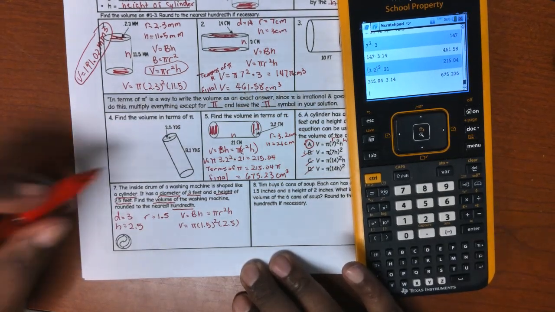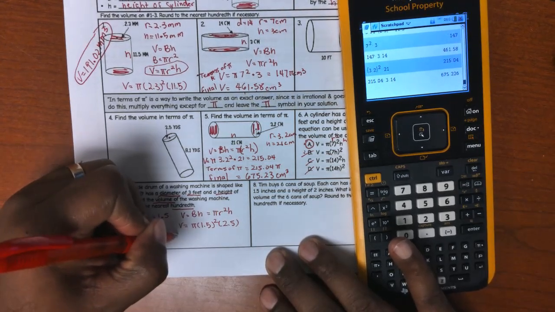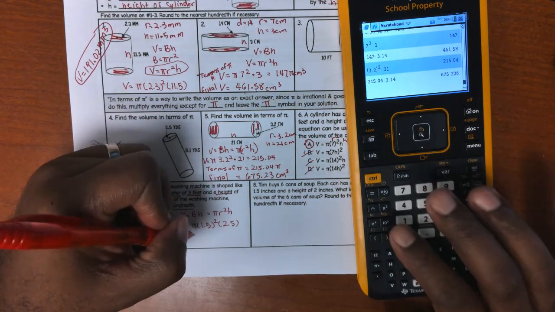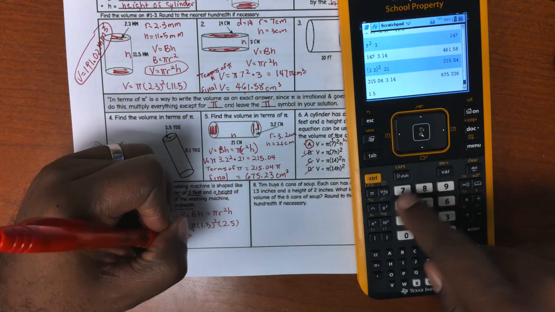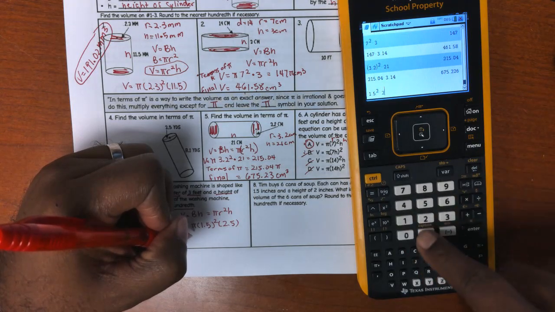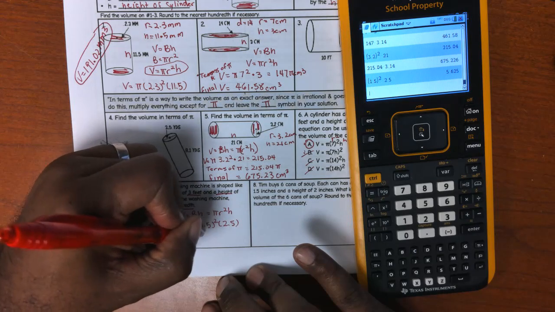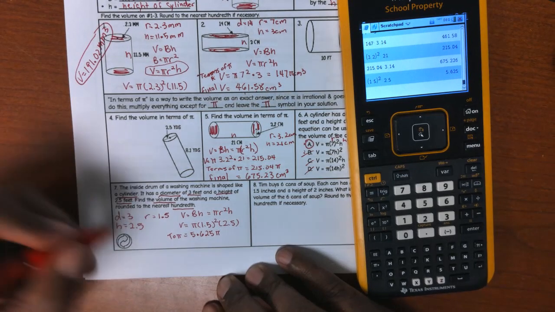In terms of pi, we multiply everything else, so that's 1.5 squared times 2.5, which gives me 5.625 pi. That is my volume in terms of pi.